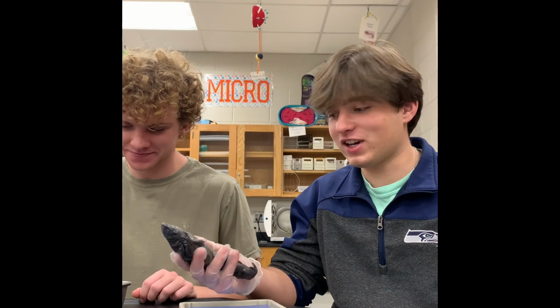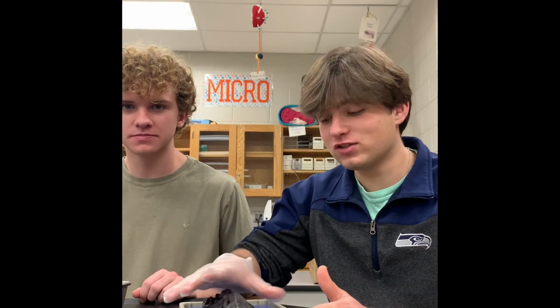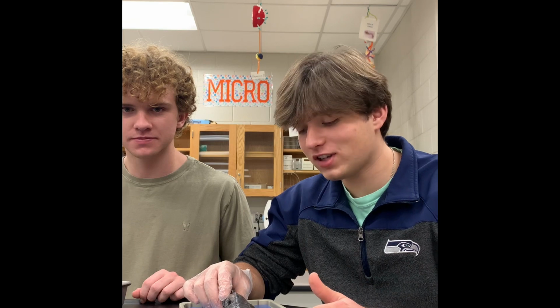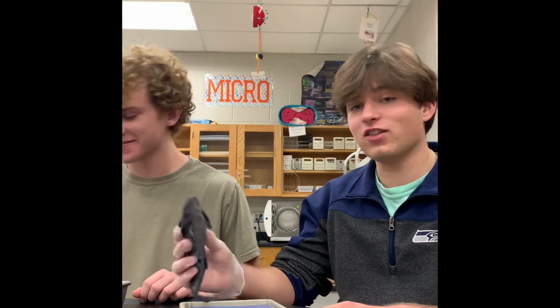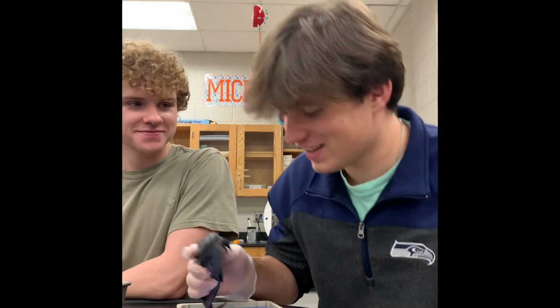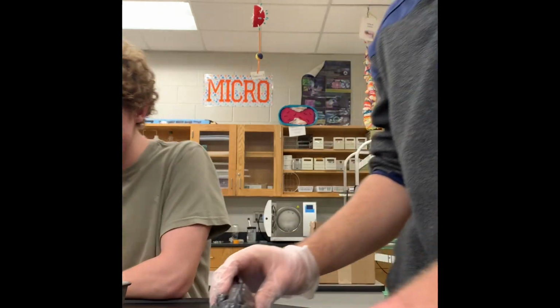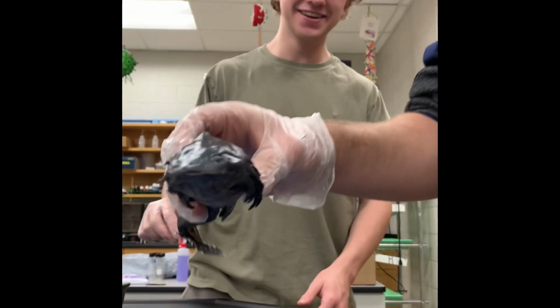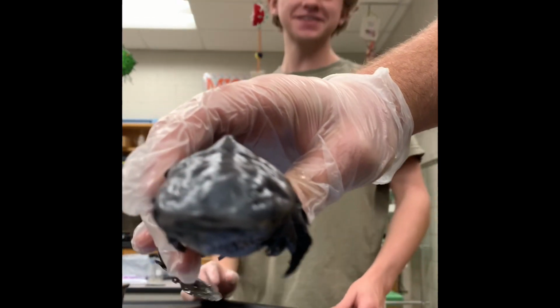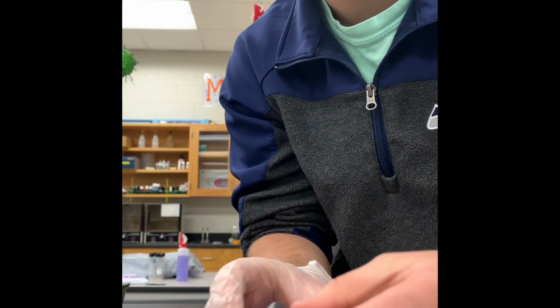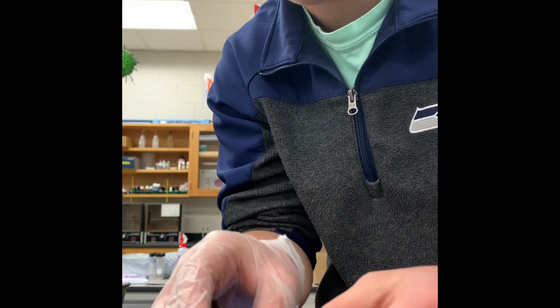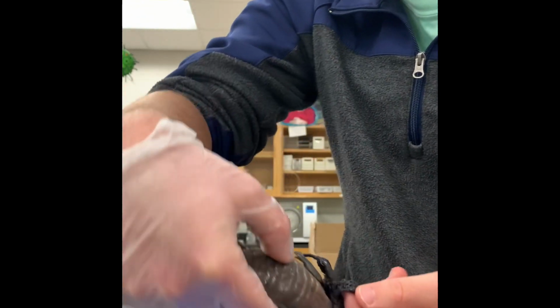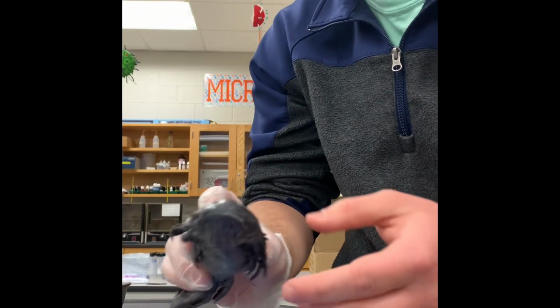All right guys, now we're gonna start our external evaluation of the salamander. Why don't we all take a look together, class? Come on, Connor. Here's our salamander. You see our salamander looks kind of cute. I'm touching it with my bare hand. That's okay though.